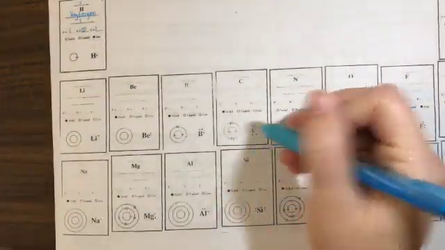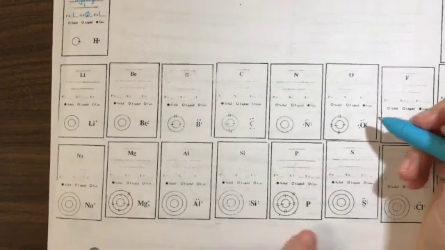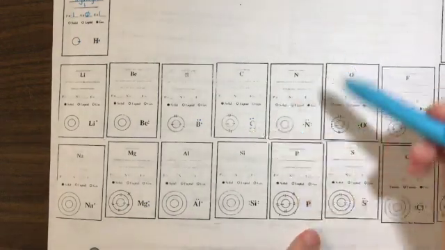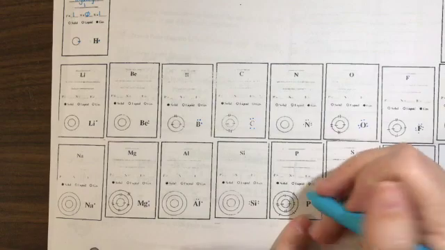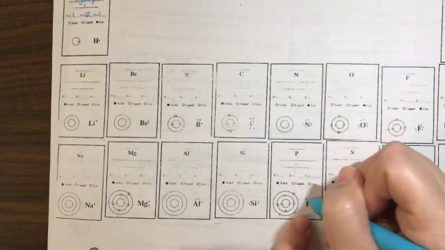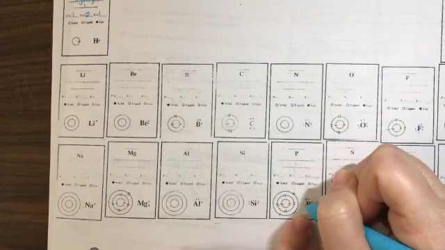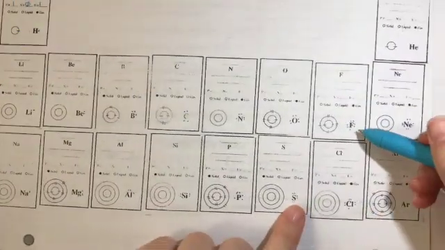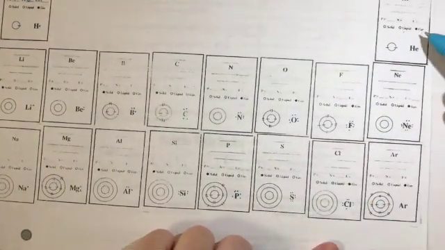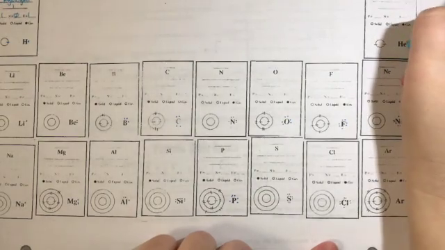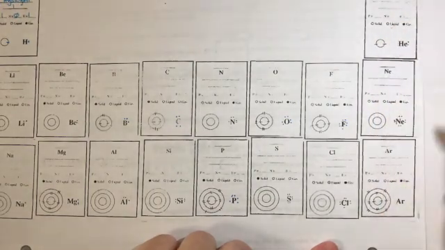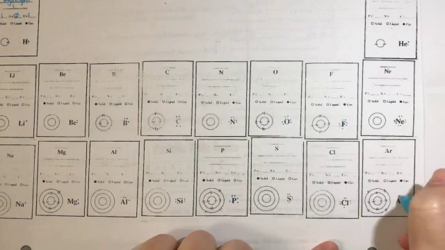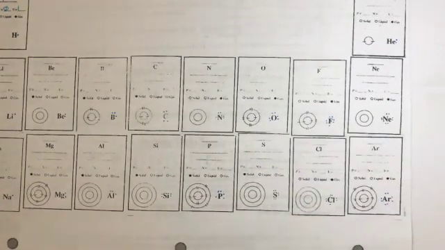Aluminum and boron have 3 dots around the outside. Silicon and carbon have 4. Nitrogen and phosphorus, 1, 2, 3, 4, 5. Oxygen and sulfur have 6. Fluorine, chlorine have 7. Helium has 2. Neon has 8. Argon has 8. So that should be all the ones filled in.